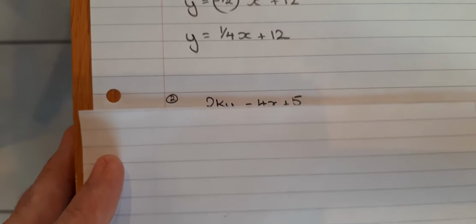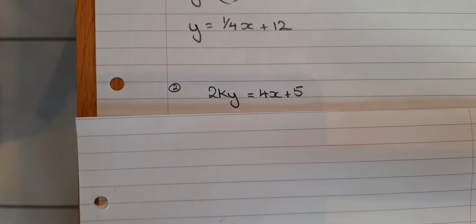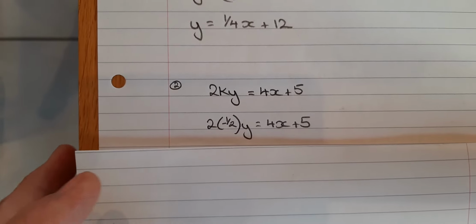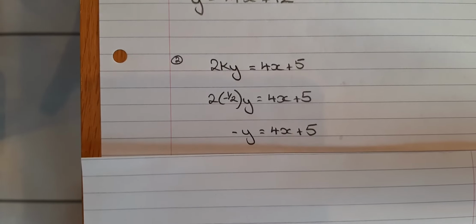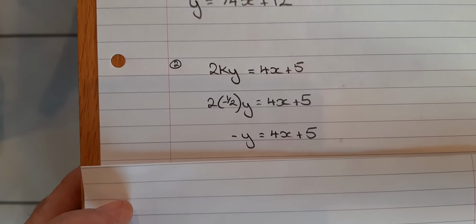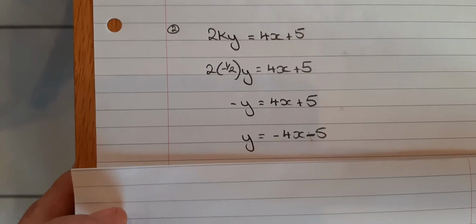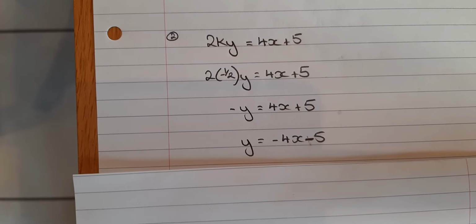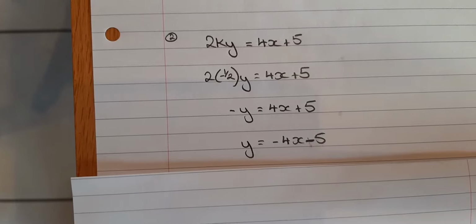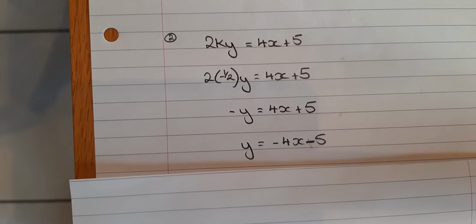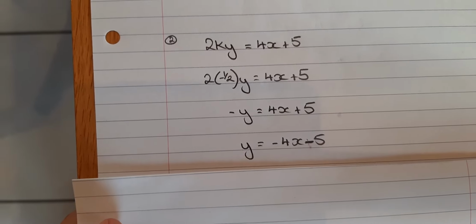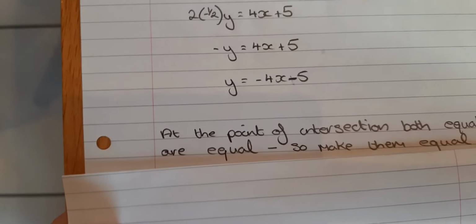Subbing into the equation 2ky equals 4x plus 5, we get 2 multiplied by minus a half y equals 4x plus 5, minus y equals 4x plus 5. But putting it back into the format of y equals mx plus c, we get y equals minus 4x minus 5. At the point of intersection, the same point is shared by both lines. So if we make both lines equal to each other, we can solve for x.